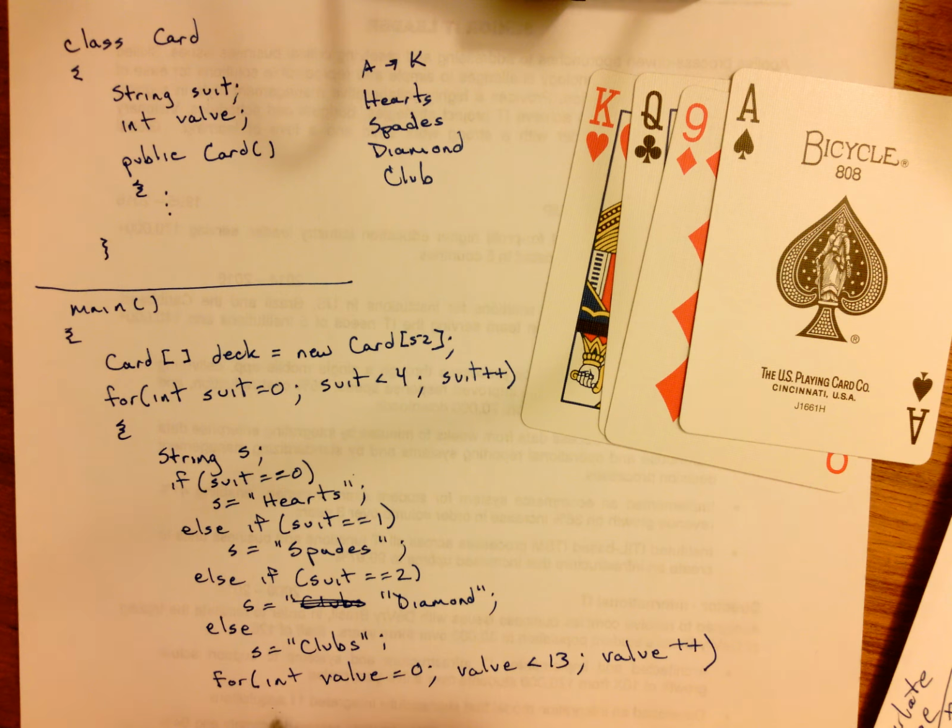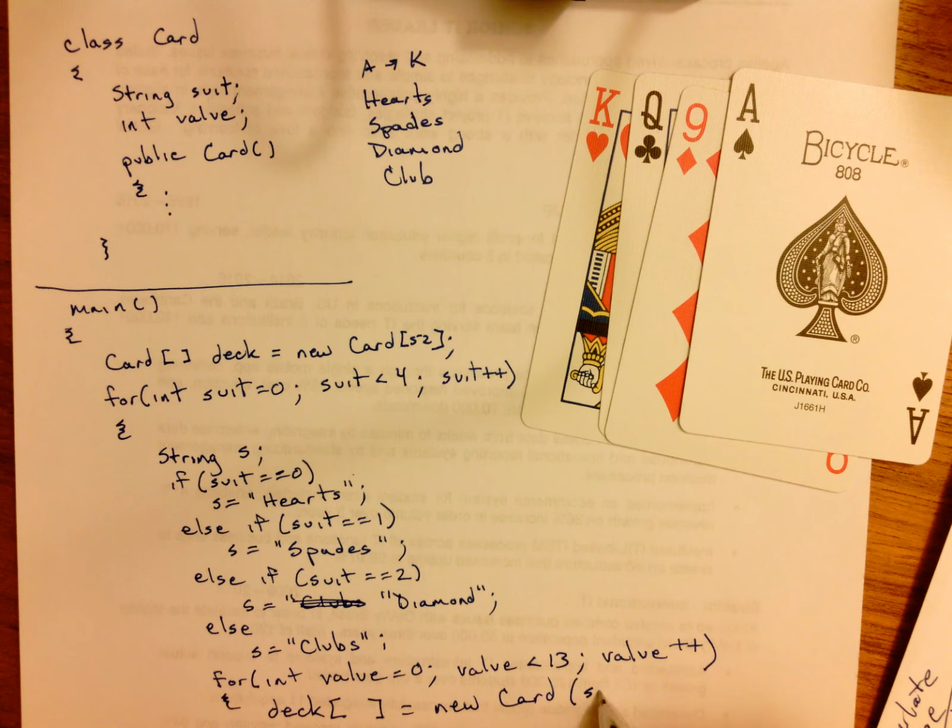So okay, deck sub, I don't know, equals new Card, suit, or s, excuse me, and value. This hopefully will initialize each of the cards in the deck.